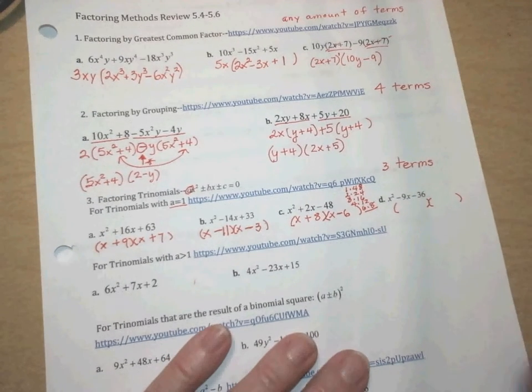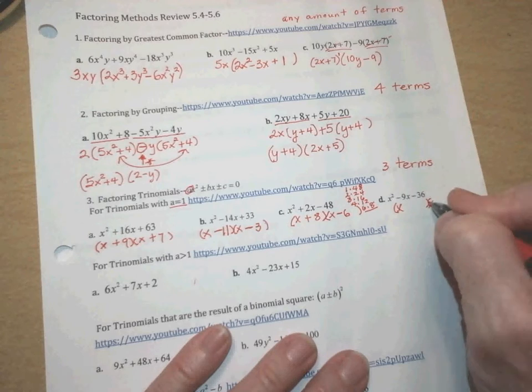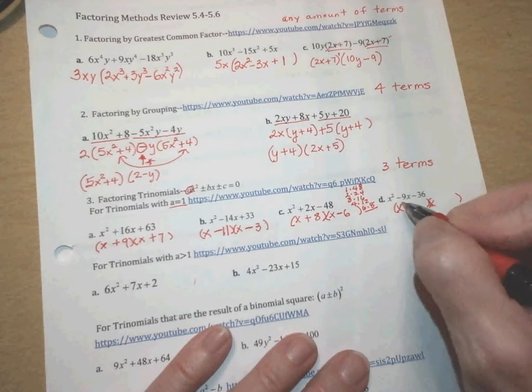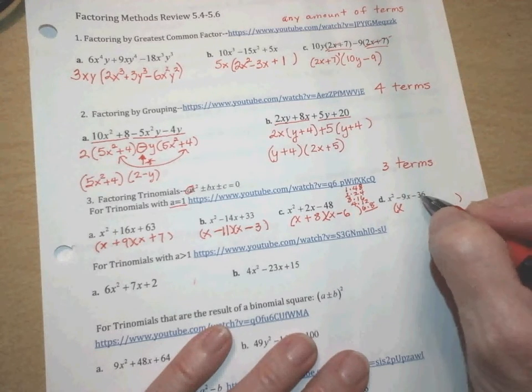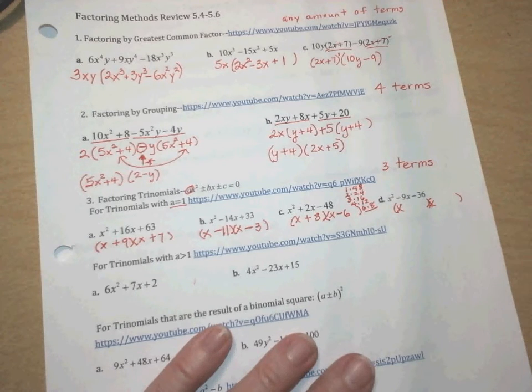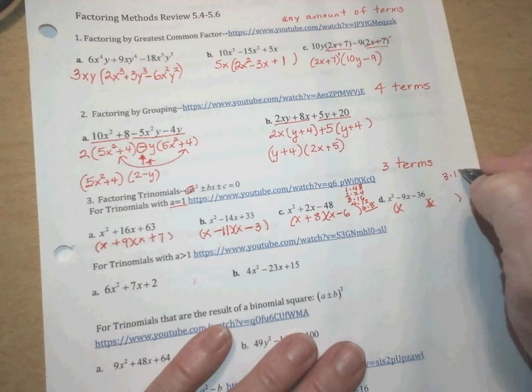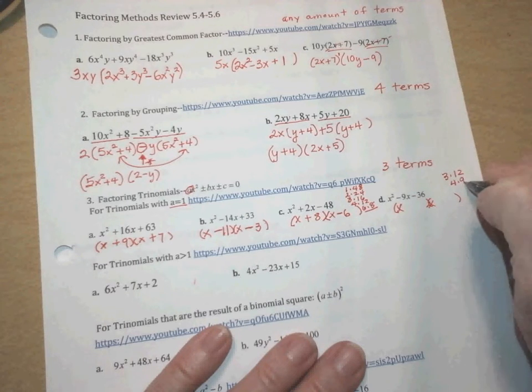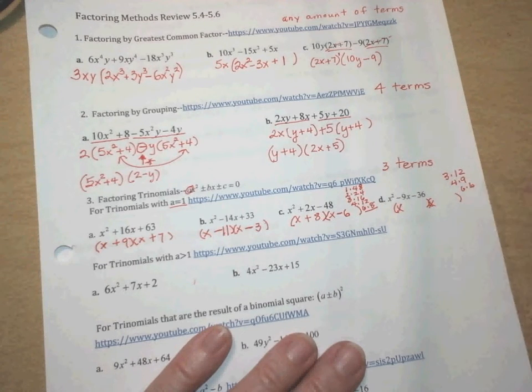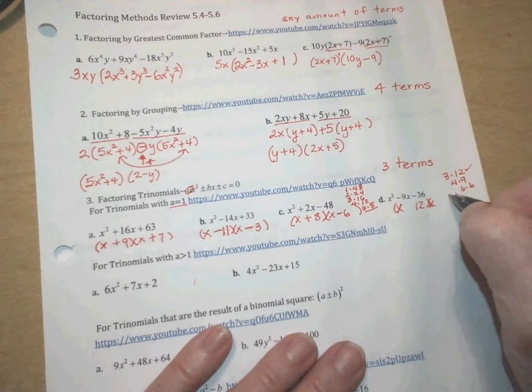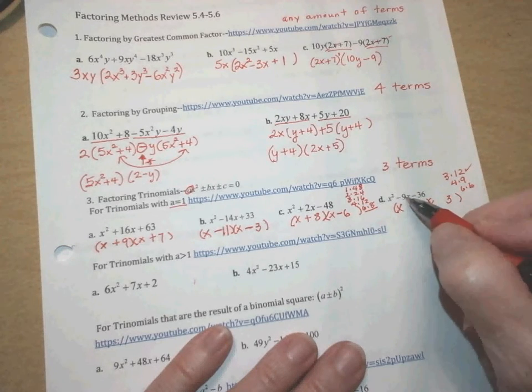Okay, and over here, my last one, I'm going to keep my x and my x. Then I'm going to look for the factors of 36 that subtract to give me 9. So 36 has a lot of factors. It's not 1 times 36. It's not going to be 2 times 18. We've got 3 times 12, 4 times 9, and 6 times 6. So I want the one that subtracts to get me 9. So it has to be this one. So I'm going to use 12 and 3.